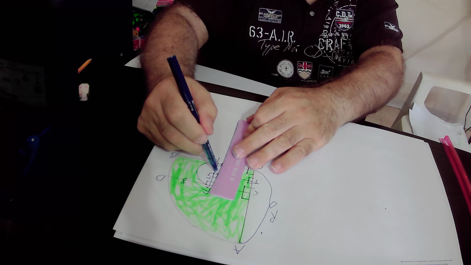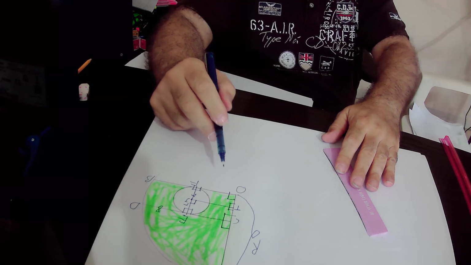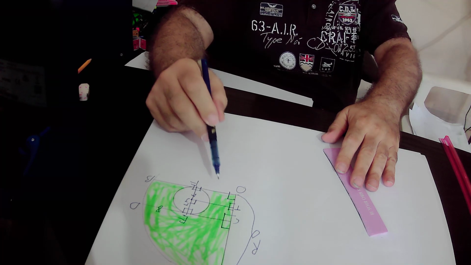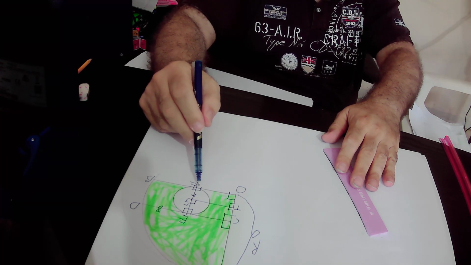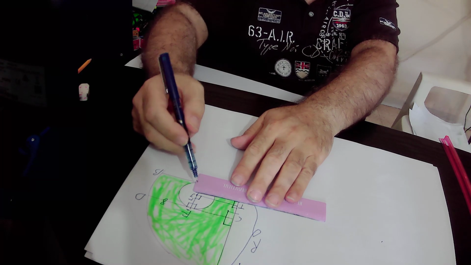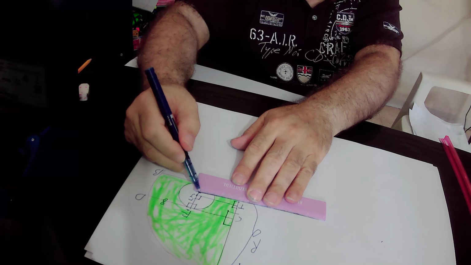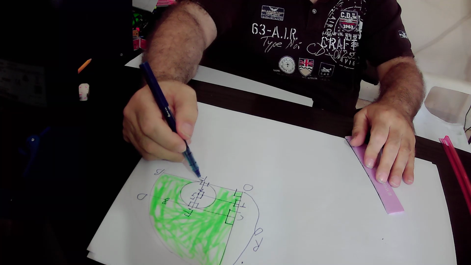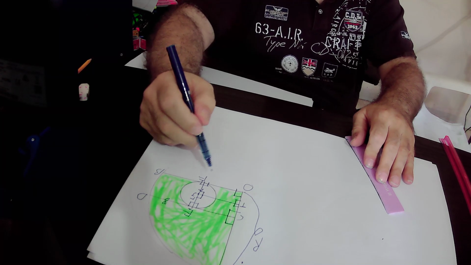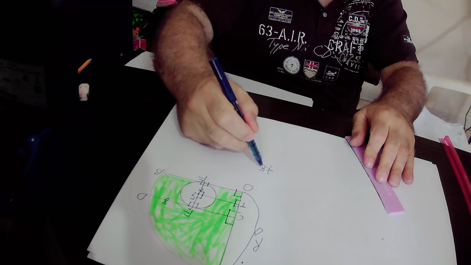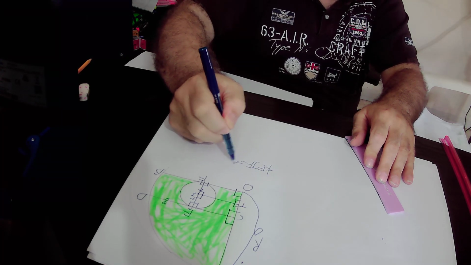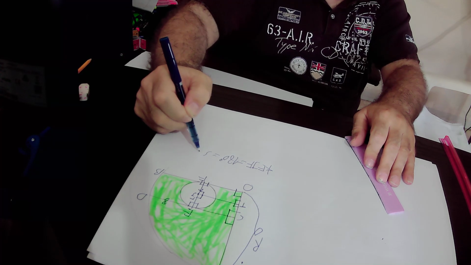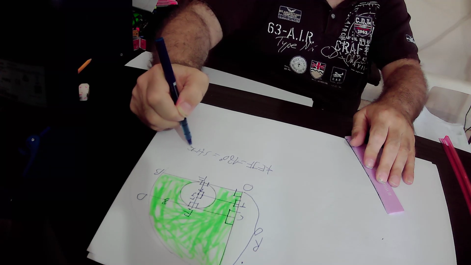Likewise, we focus on the small lower quadrilateral TJOF. Inside quadrilateral TJOF, we have 1, 2, 3 right angles. Therefore, the fourth angle must also be equal to 90 degrees. So we found out that angle EJF equals 90 degrees plus 90 degrees, that is 180 degrees. Therefore, angle EJF is a straight line. Any angle that is equal to 180 degrees is a straight line.